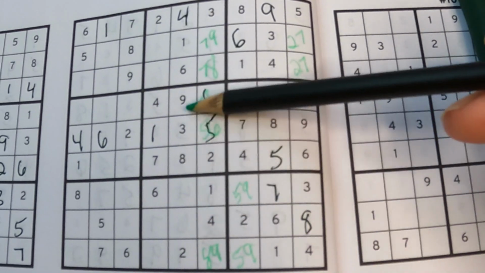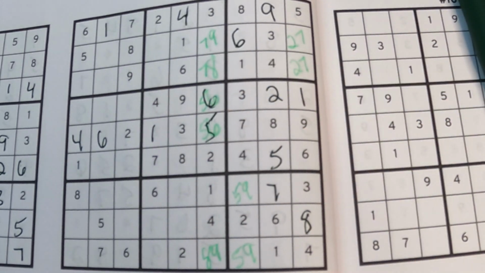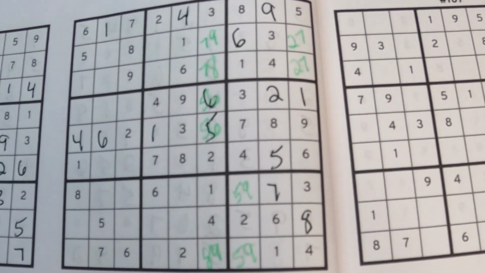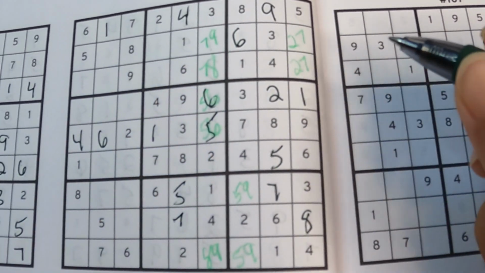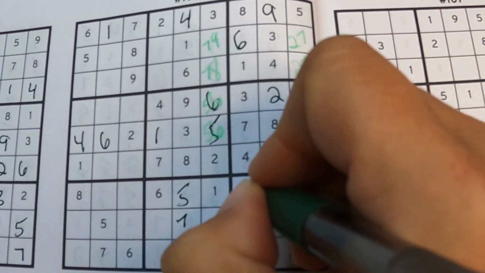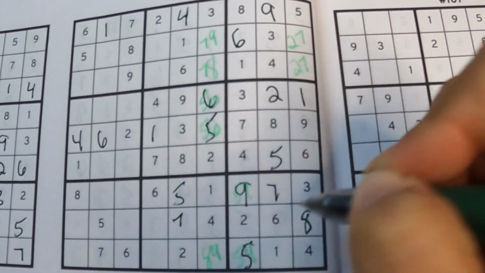For this column, we're missing 5 and 7. We've got a 7 here, so 5, 7. That 5 makes this our 9, 5.